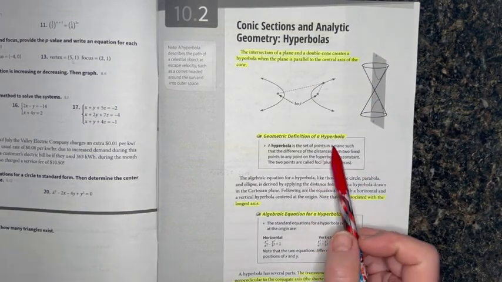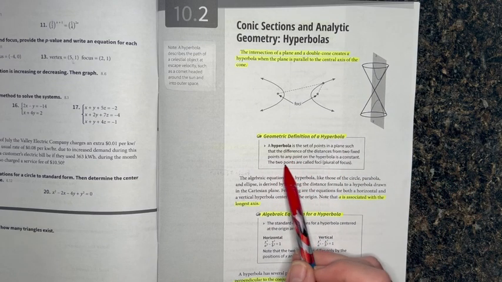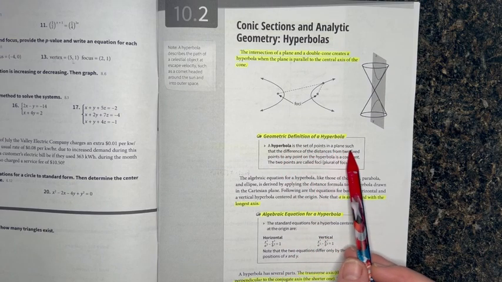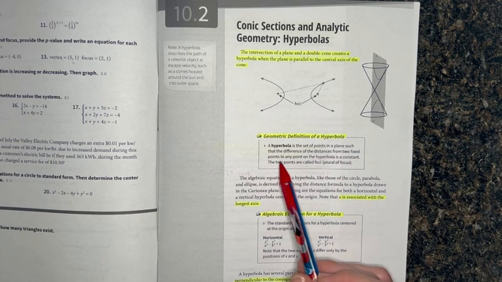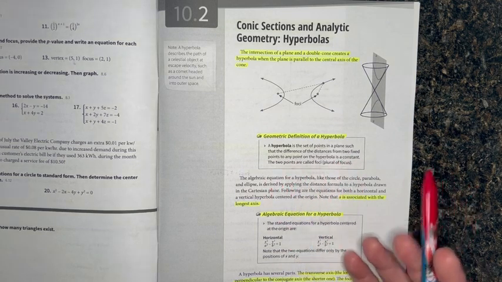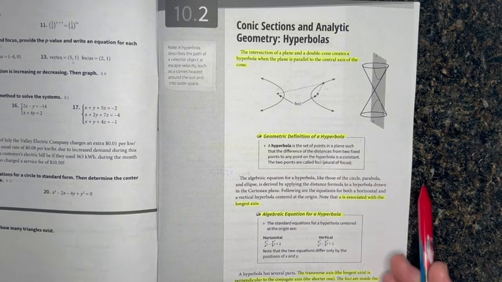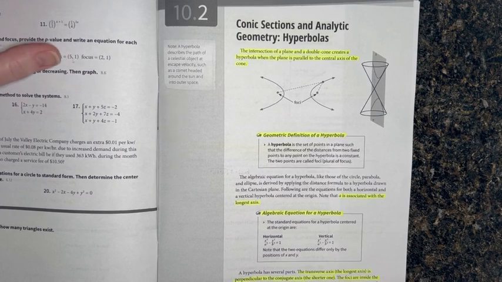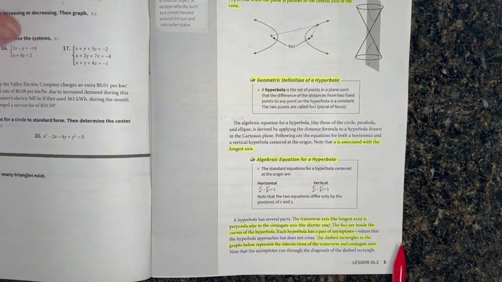The geometric definition of a hyperbola is this. Okay, we can read it together. A hyperbola is a set of points in a plane such that the difference of the distances from the 2 fixed points to any point on the hyperbola is a constant, the focal points. The 2 points are called the foci, which is plural for focus, okay? Basic definition of a hyperbola. Let's keep looking down the page here.